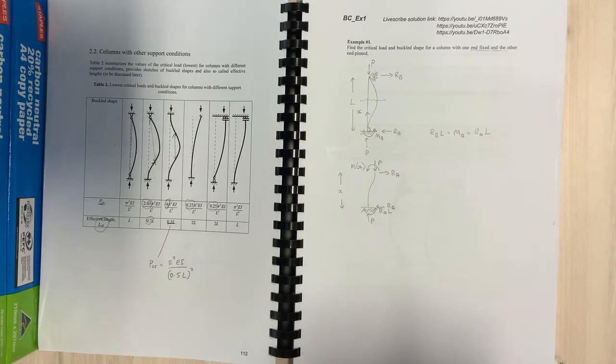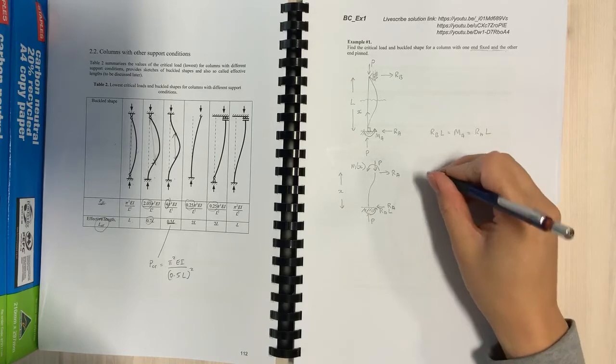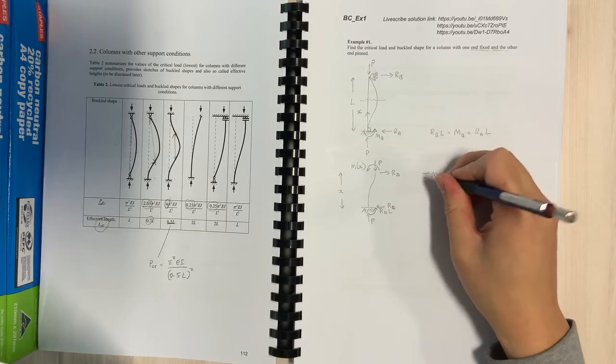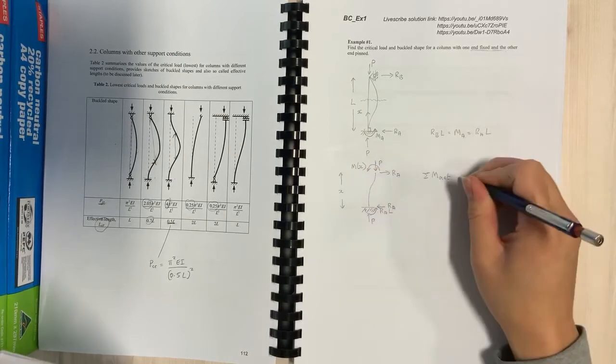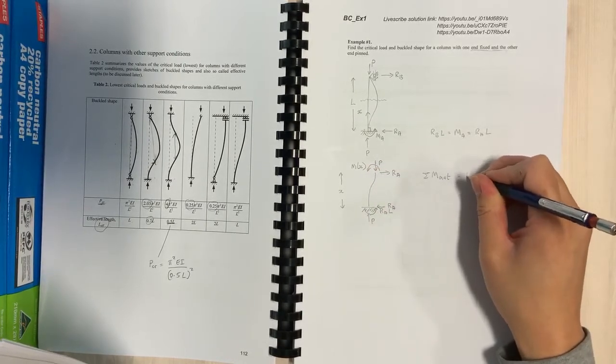So after we've done that, we now write out our equation. The equation that we'll be writing out would be the sum of the moments at the cut. So remember, that's the cut, and that's going to be equal to 0.